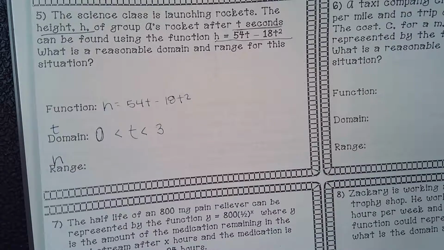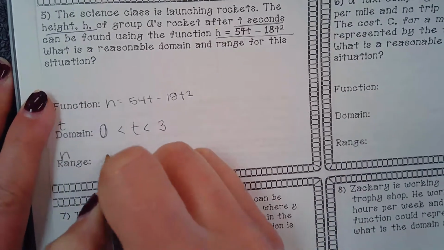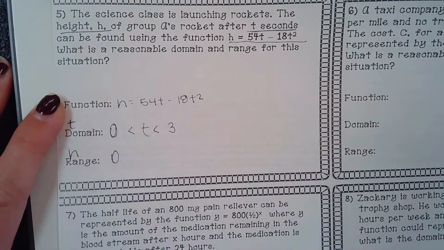Alright, so let's look at your range. Now, just think about this logically, right? We're talking about launching a rocket. So what's your smallest height going to be? 0, right? Because it's not going to start from below ground or anything crazy like that. So it's going to start at 0. And then how high up does it go?